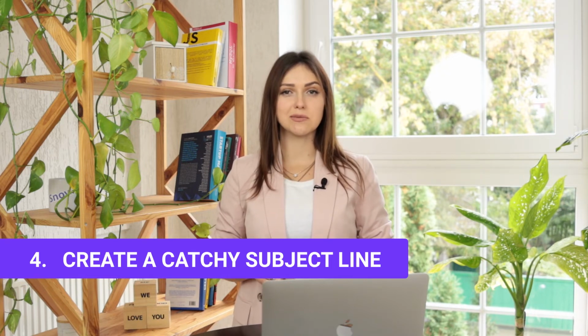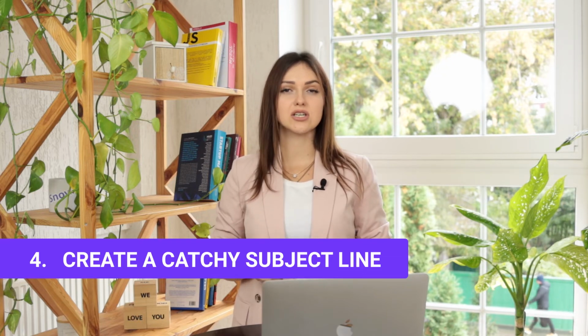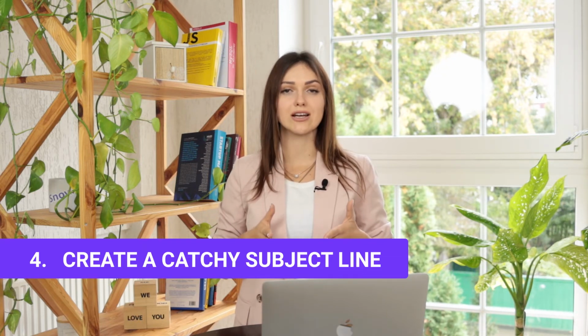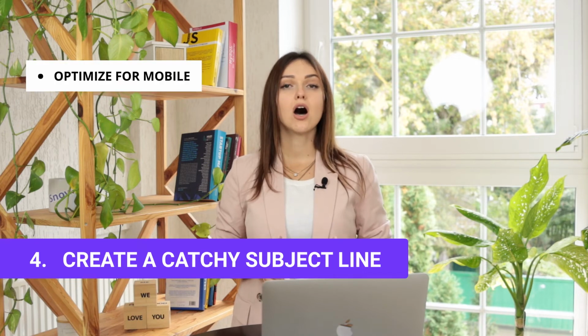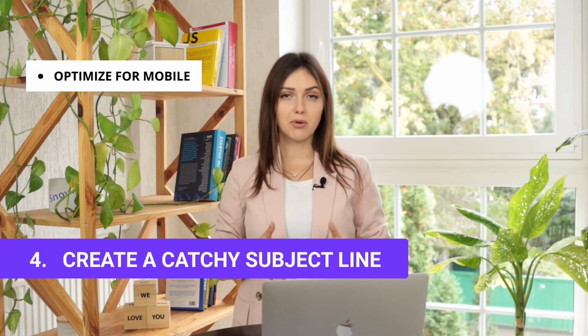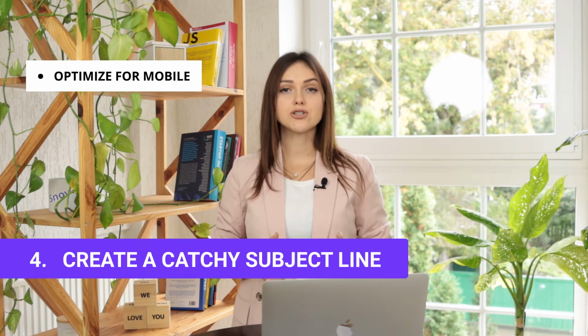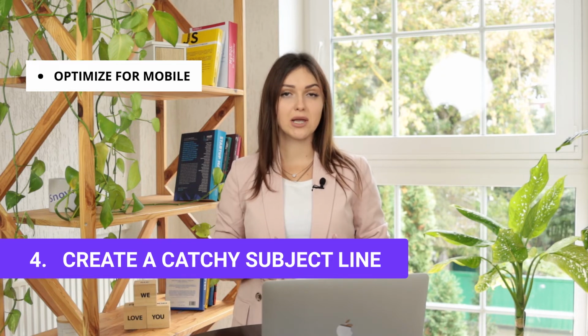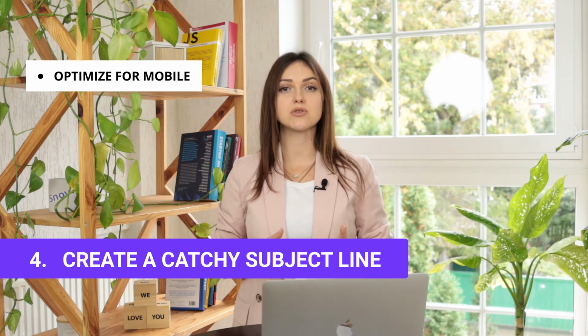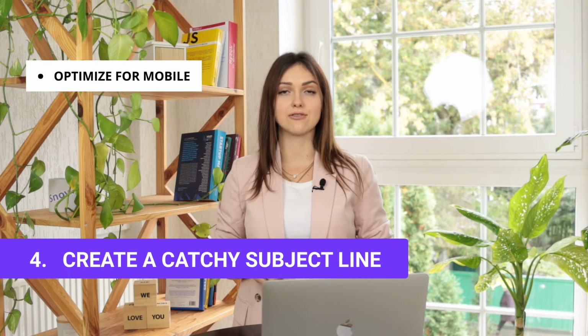Either will push your recipients to open the email. Here are some things you need to consider while working on a converting subject line. Optimize your subject line for mobile devices. It should be seen on a small screen. Bear in mind, your recipients will see only 4 or 5 words.